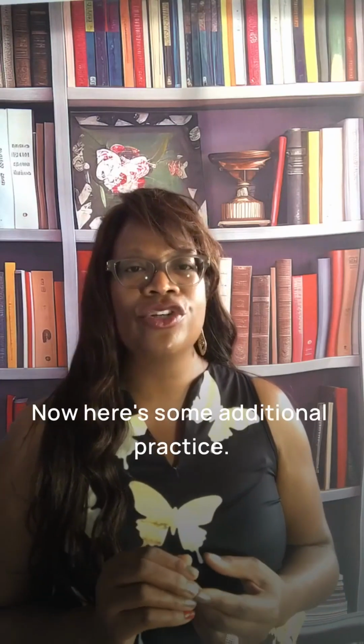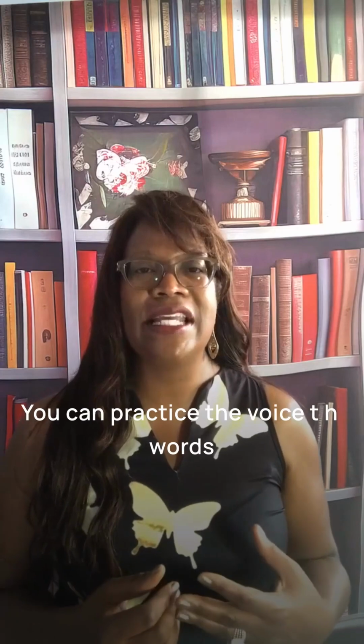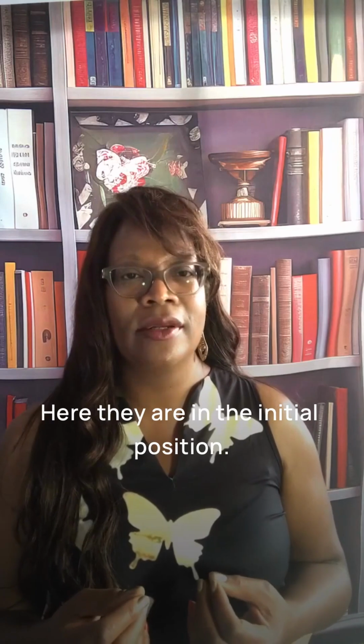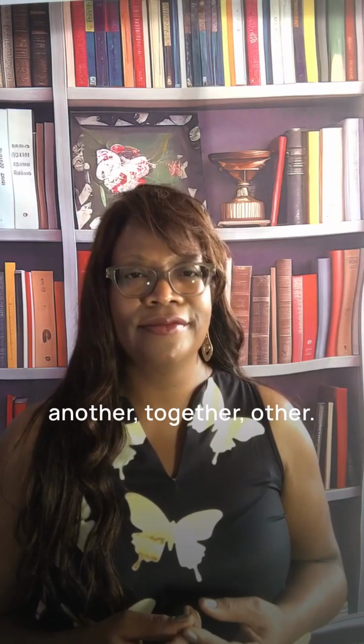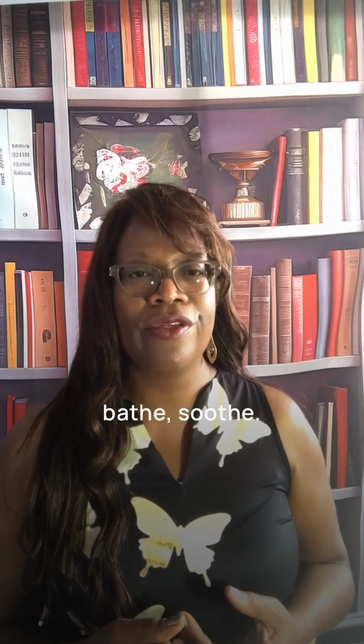Now here's some additional practice. You can practice the voiced TH words in the initial, medial, and final position. Here they are in the initial position. These, that, therefore. The medial position: another, together, other. And now in the final position: smooth, bathe, soothe.